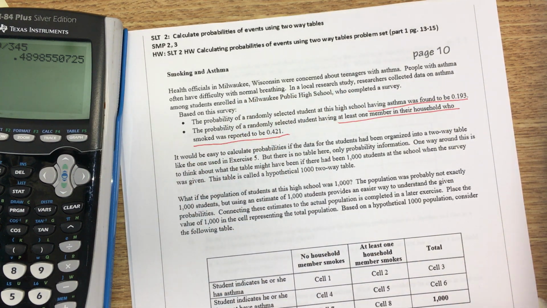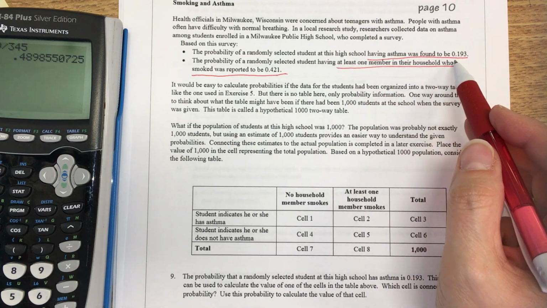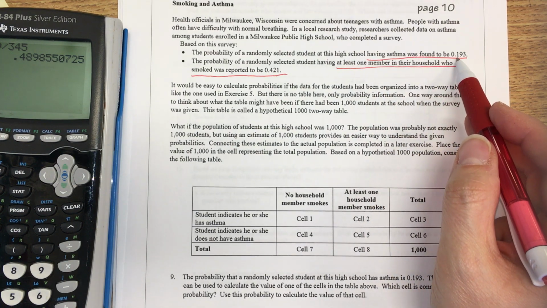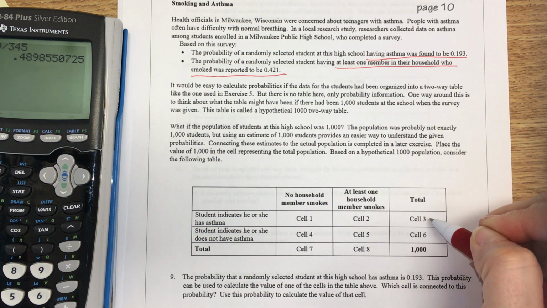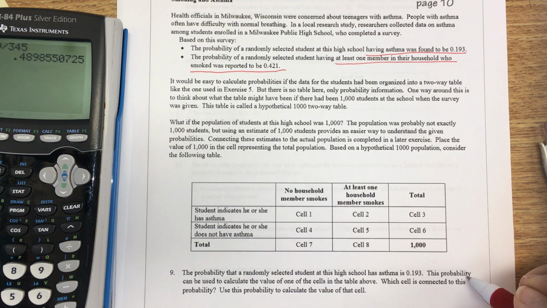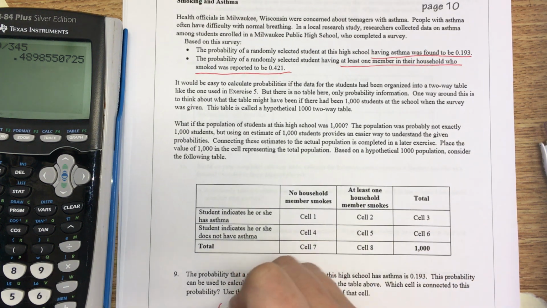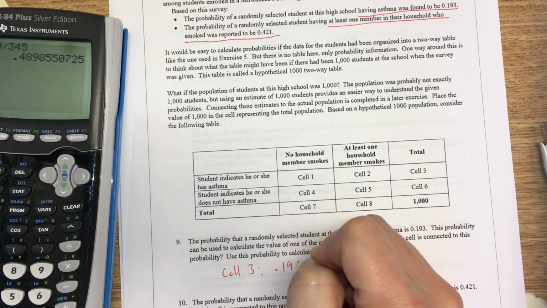Okay. Again, I'm going to use expected value. If I know that the probability of having asthma is 0.193, over here for cell number 3, oh, look at that, this is number 9, the probability can be used to calculate cell 3. Because I can say, all right, here's my 0.193.